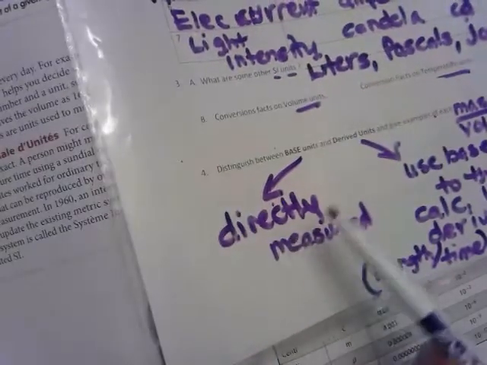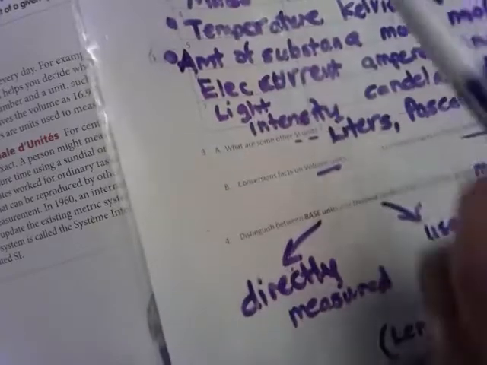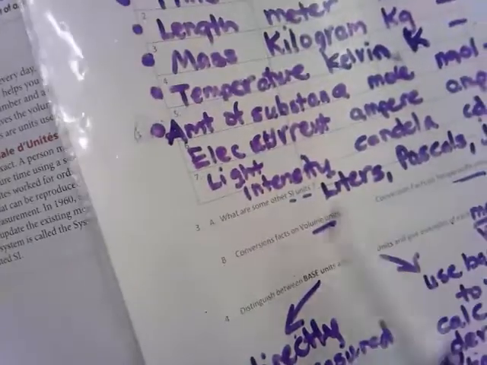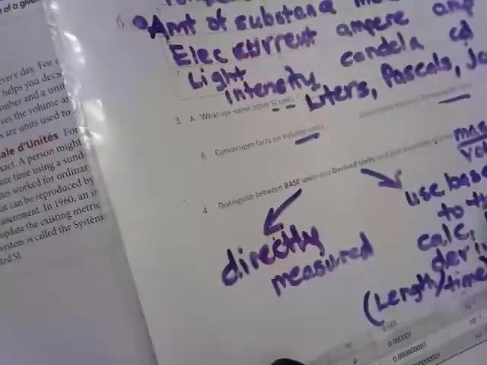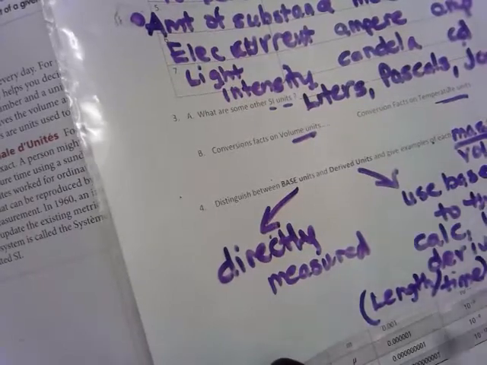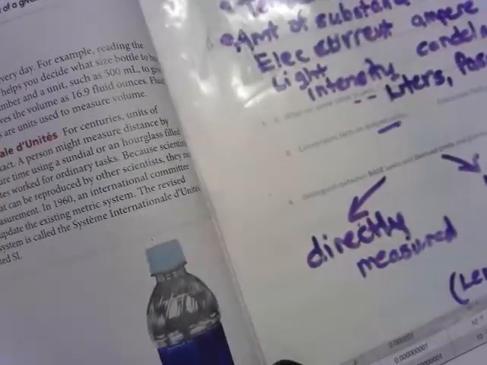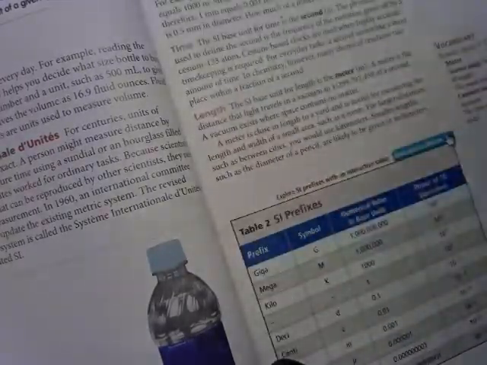So a base unit is directly measured, like these 5 here I'm talking about, or a base unit when you actually put them together to make a derived unit, okay? So let's actually get into the metric scale, okay? So I'm going to flip my page around.